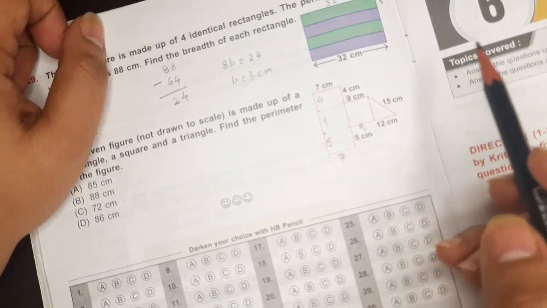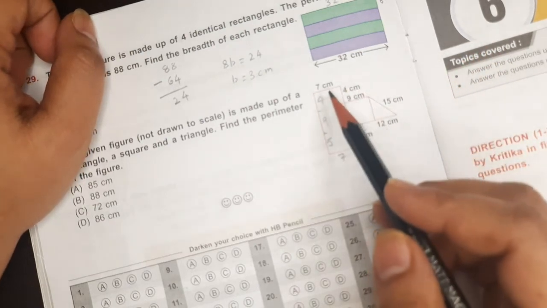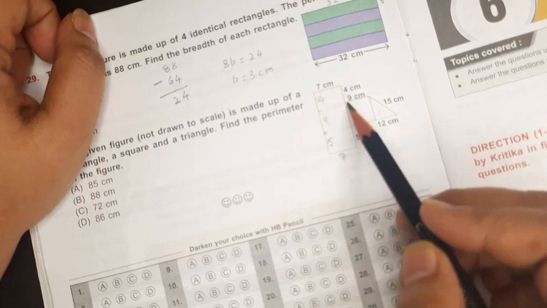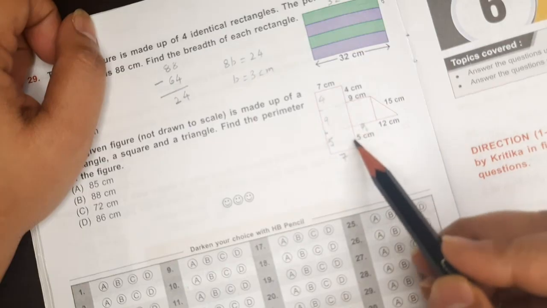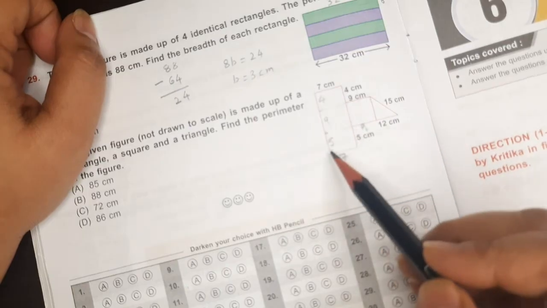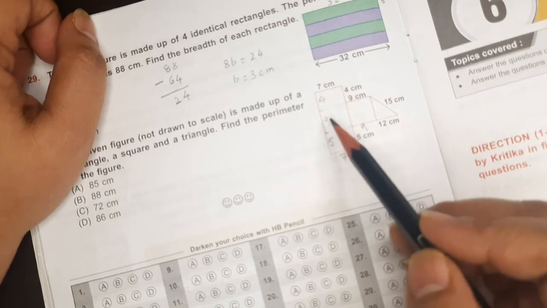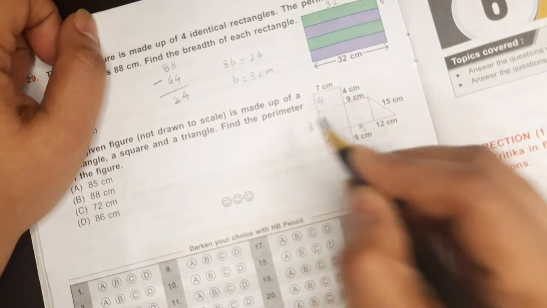So let's see if we have got all the sides and whether we can calculate the perimeter. I have this one, I have this one, I have this one, this one, this, this, and now I have this one as well. So which is 4 plus 5, which is 9. 9 plus 9 is 18. So this entire thing is 18.